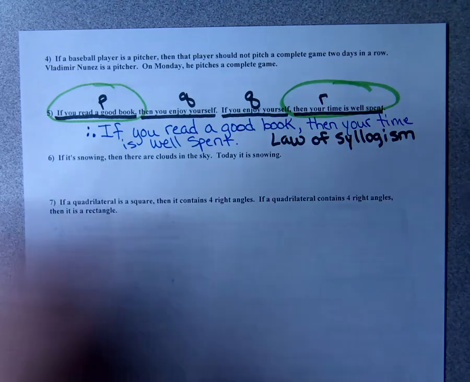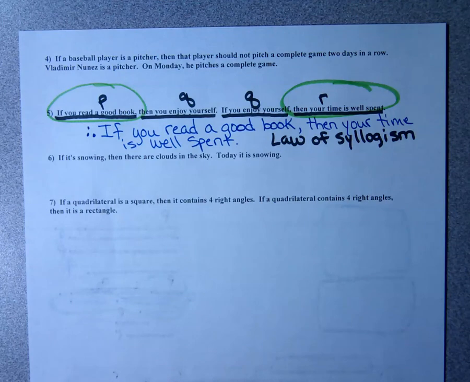Okay, let's look at 6. If it's snowing, there's clouds in the sky. Today it's snowing. I have a question. What does the R stand for? The R is just a different conclusion. Different letter. Q is typically the conclusion, which is the then part. But because this is a then part, it's a conclusion, but it's not the same as that conclusion. So they needed to use a different letter, and they just picked R.